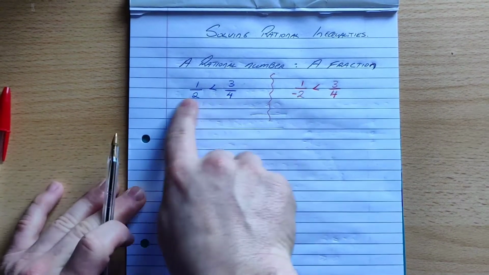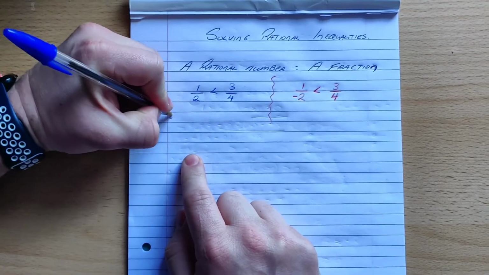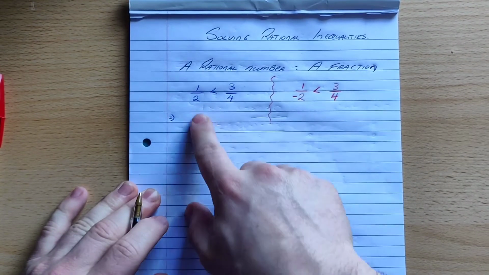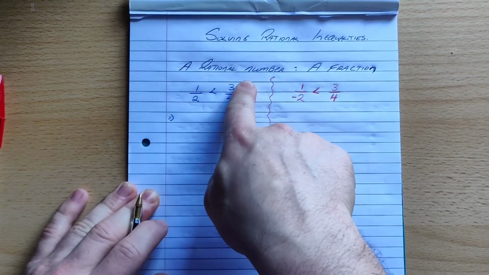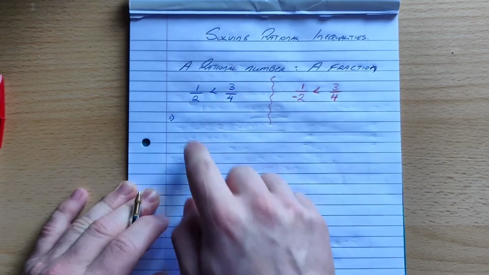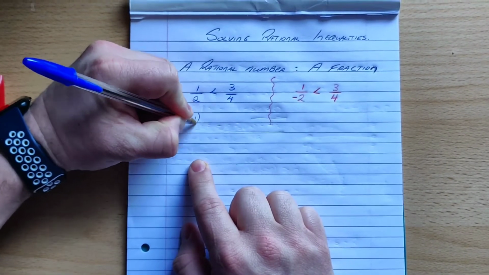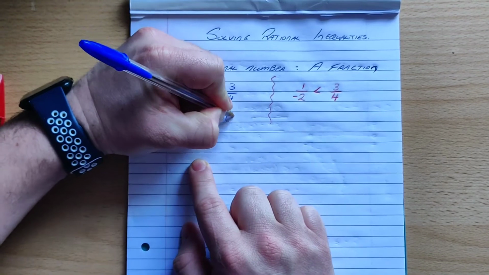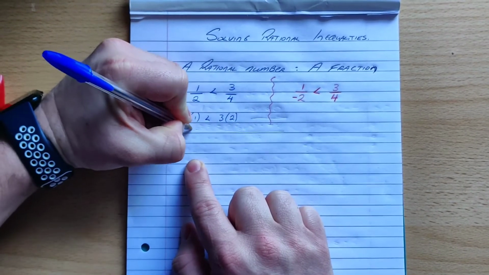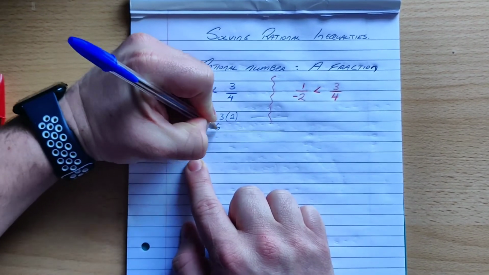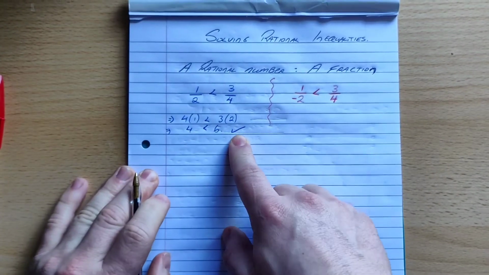So first of all, I'm just going to show what happens again with this. If I'm trying to just get rid of this fraction, I can cross multiply. The 2 will go up here and the 4 will go that way. So 4 by 1 less than 3 multiplied by 2. 4 is less than 6, which is grand. That's perfect. That's no problem.